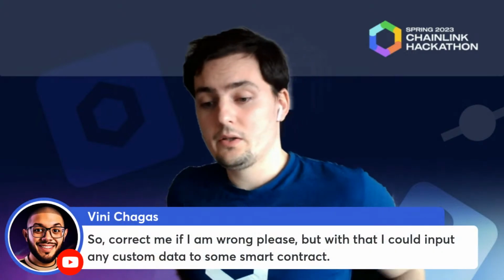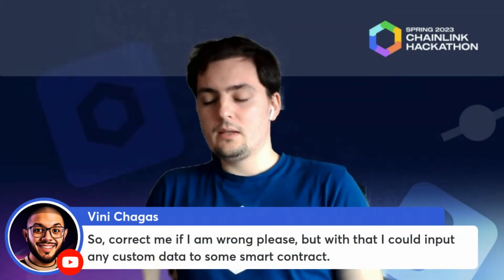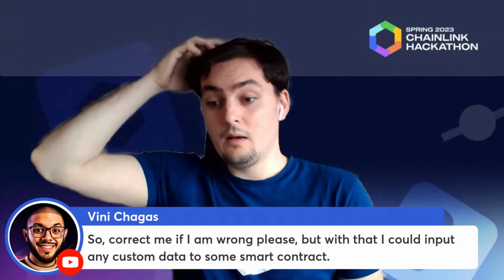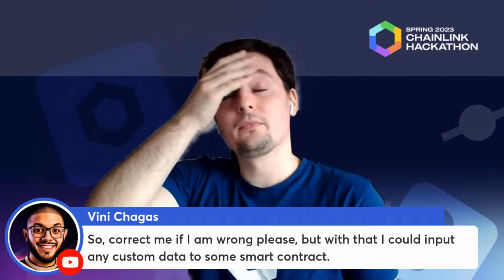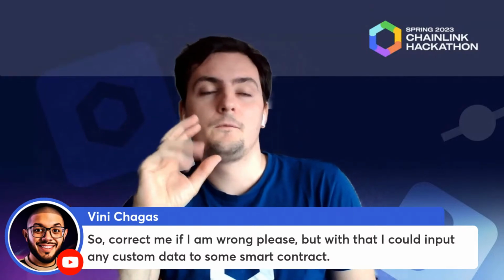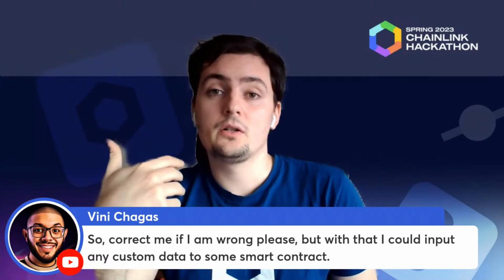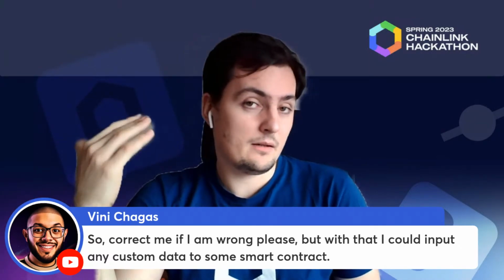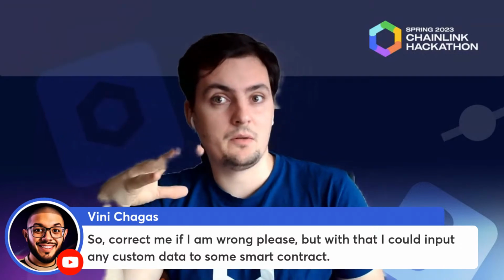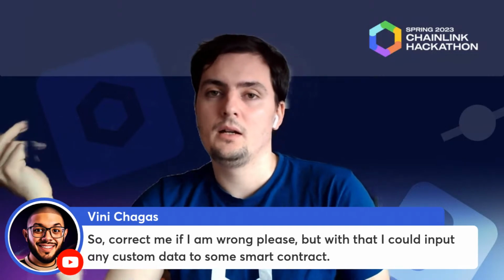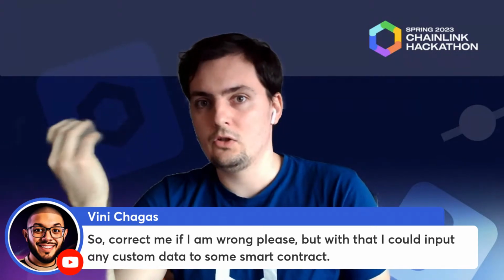There is a question. So correct me if I'm wrong, please, but with that, I could input any custom data to some smart contract. Actually, the input itself, yeah. So you'll have a function in Solidity. That function can have as an input any JavaScript code, and then you will make a request to the DON, and then the DON will execute that JavaScript code.